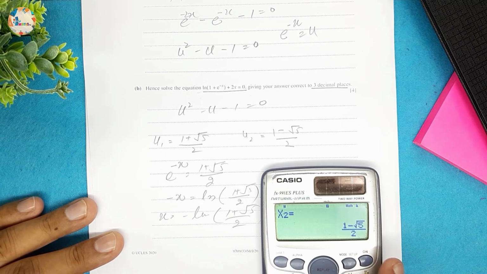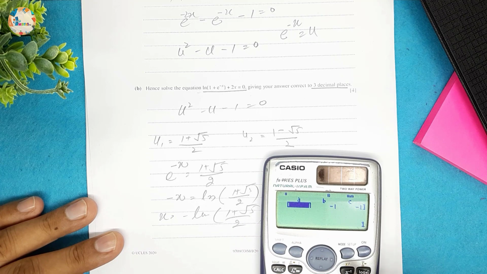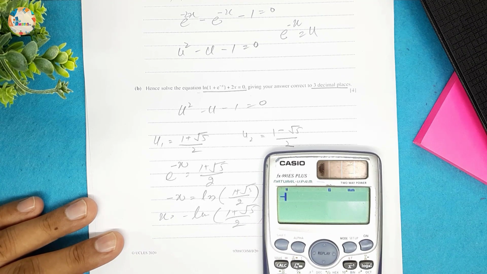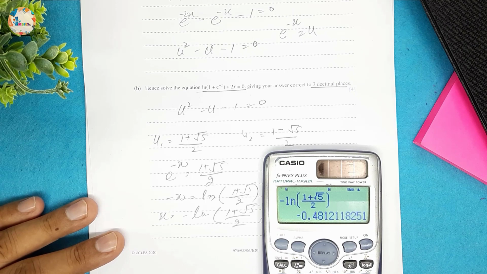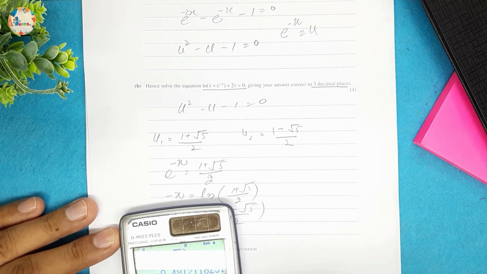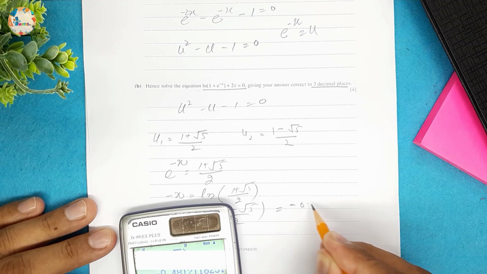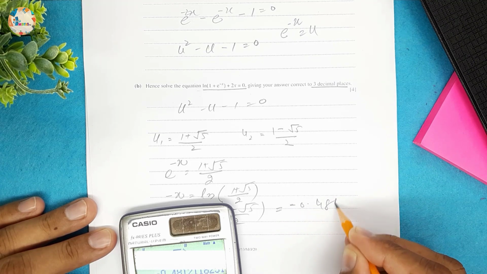If we calculate this, it will be minus log of the fraction 1 plus root of 5 divided by 2, and this is equal to minus 0.481.